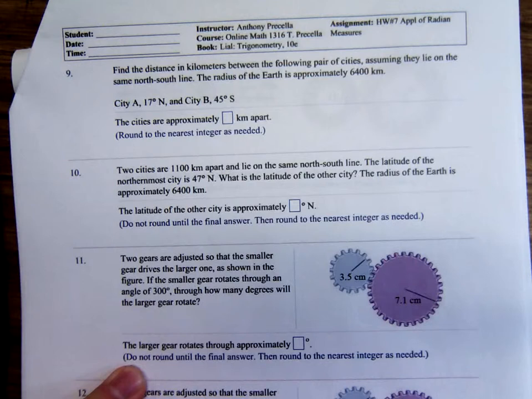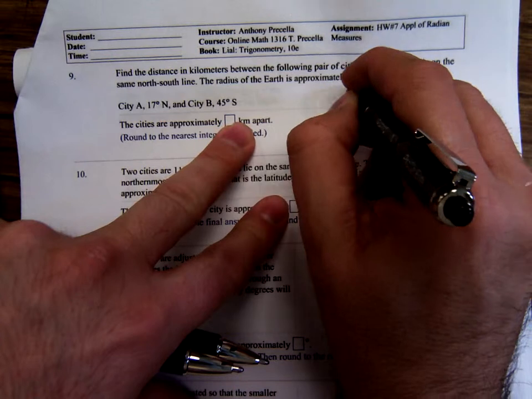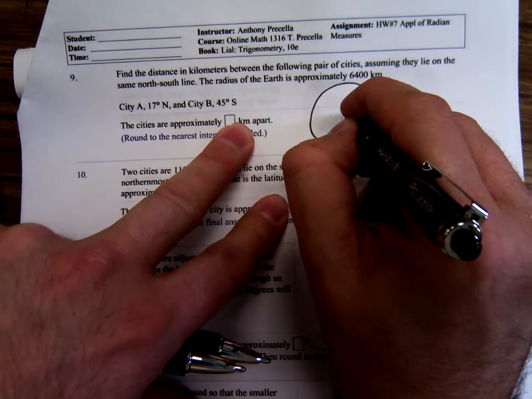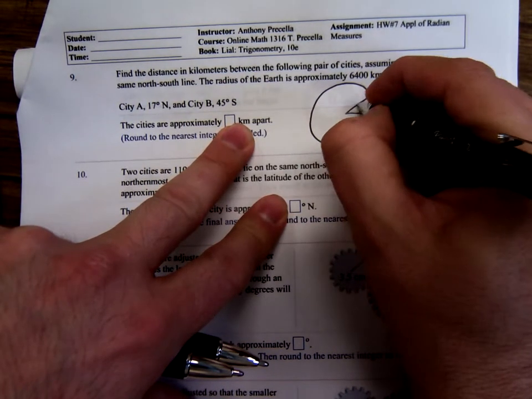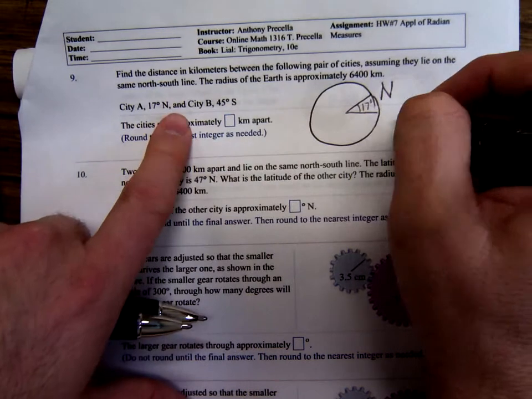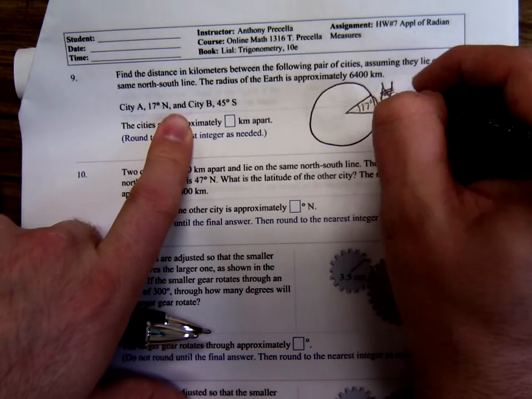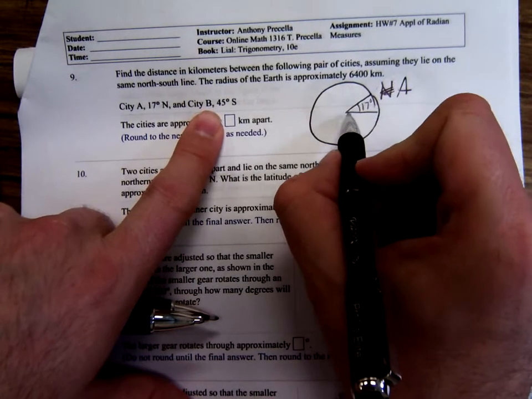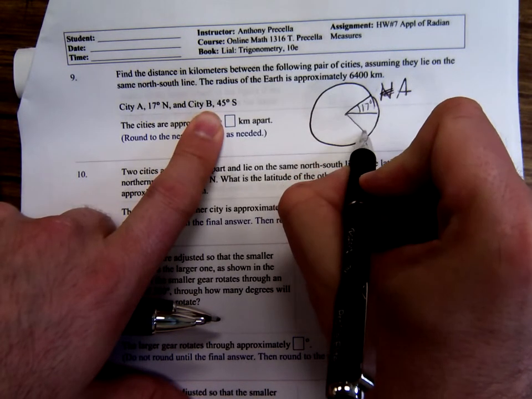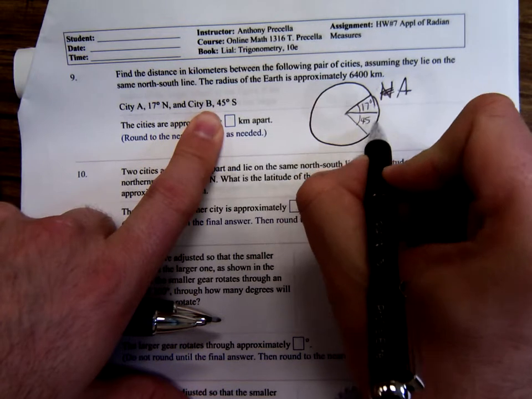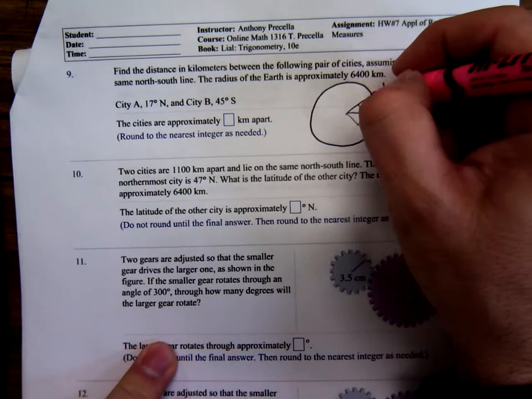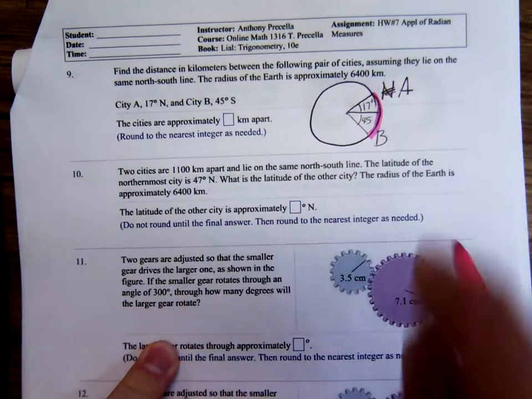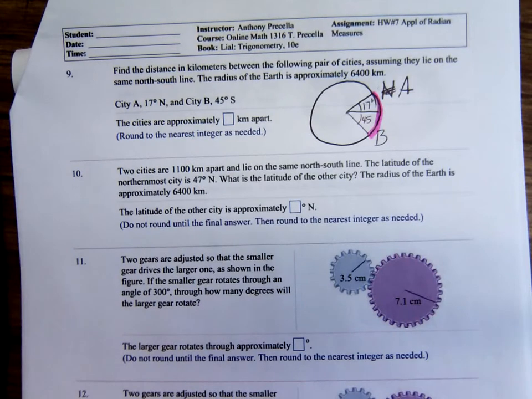Okay. Here we have the same type of problem, except one city is 17 degrees north of the equator. That's the north city, 17 degrees. That's city A. And city B is south of the equator, 45 degrees south. So to get this distance here, you're not going to subtract those two angles. What are we going to do? We're going to have to add them.